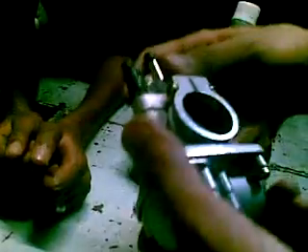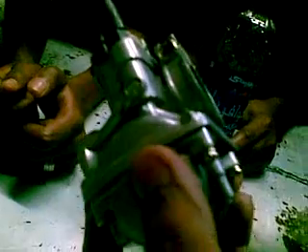Okay. This is the connection for the choke. This connection is attached inside to a valve. When we push the choke, the valve opening will be more. More valve opening will allow more fuel to enter into the body, and in this way we will get the rich mixture which we actually require.